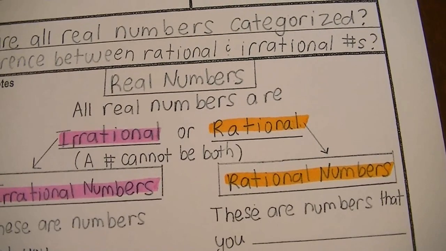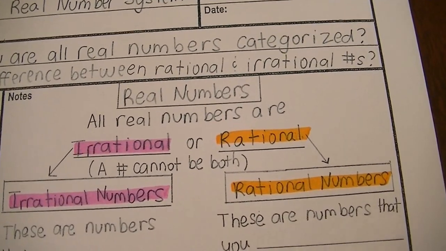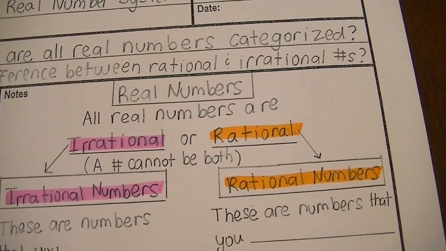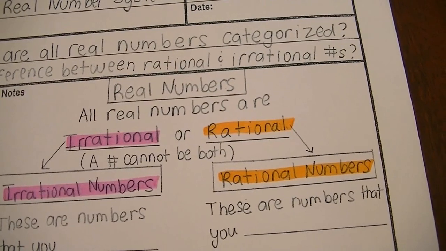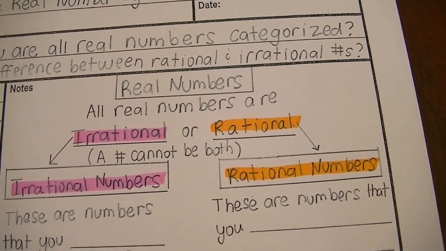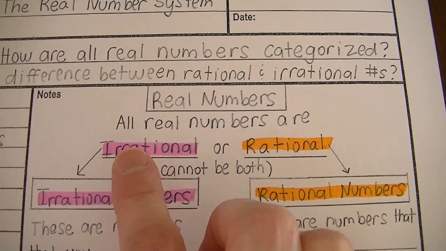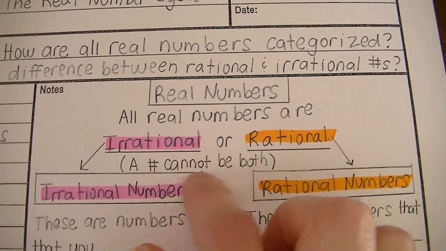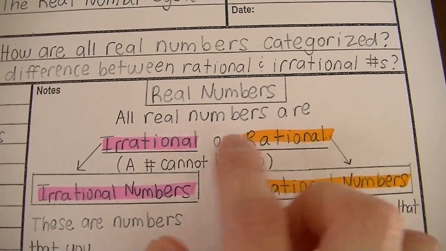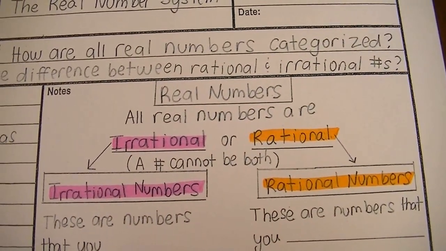So I want to start off by telling you that in 7th grade, we're just going to be talking about real numbers. In the future, you'll learn that there are real numbers and imaginary numbers, but I don't want to confuse you with any imaginary numbers just yet, okay? So anyway, all real numbers are classified as irrational or rational. A number cannot be both irrational and rational. It's either this one or this one, okay, if it's a real number.